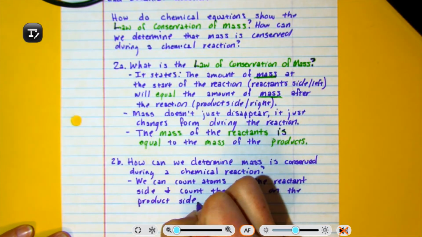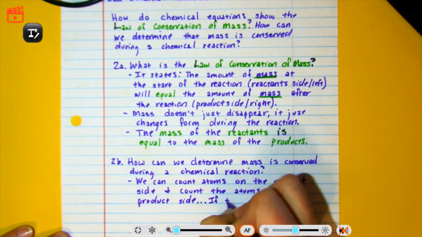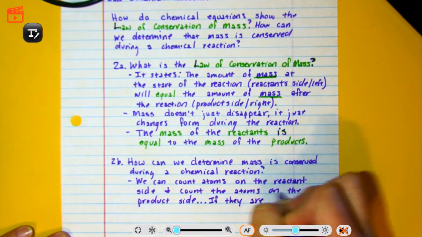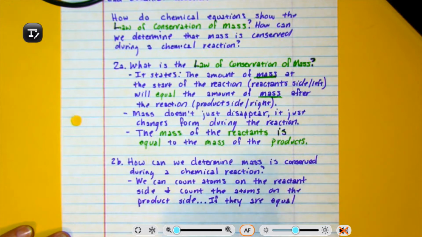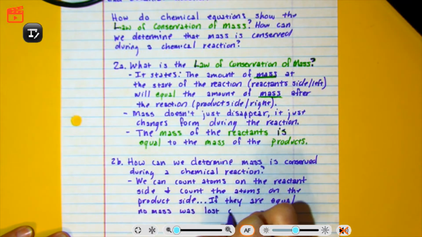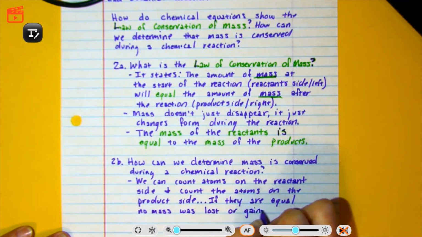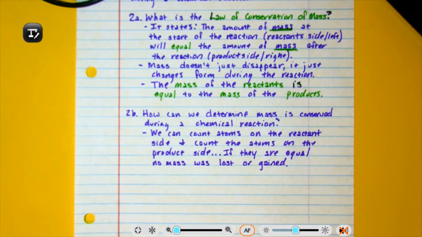And if they are equal, no mass was lost or gained. I took notes before I did this, and I'm kind of changing them because I don't like the way I did it the first time.